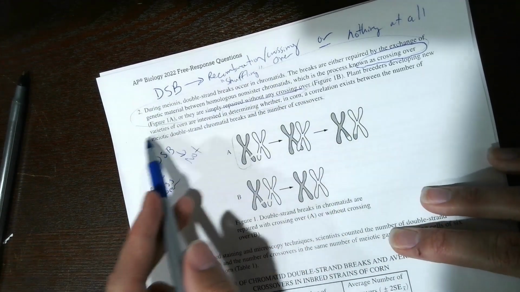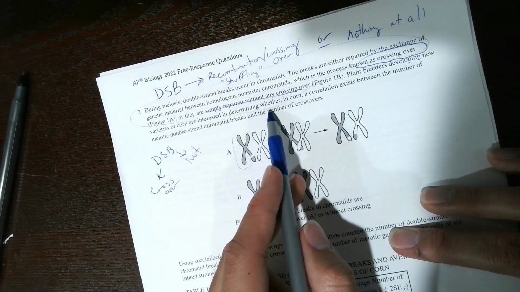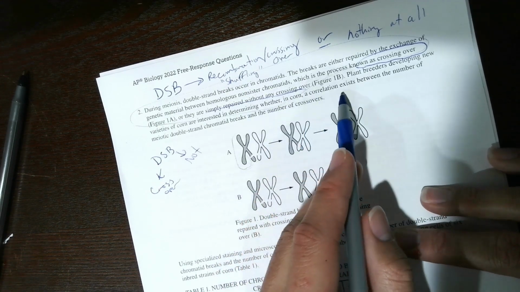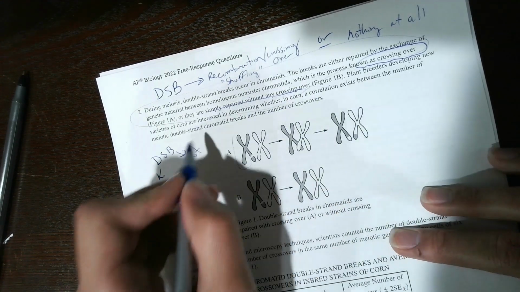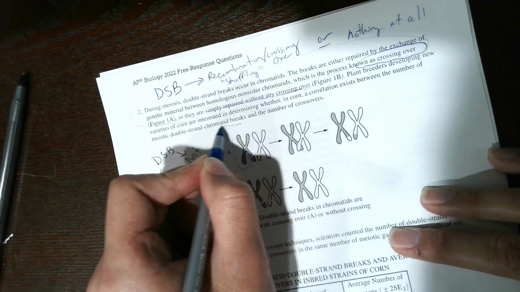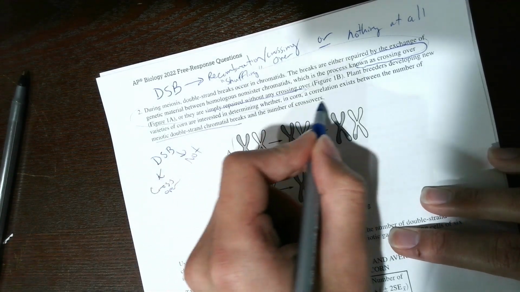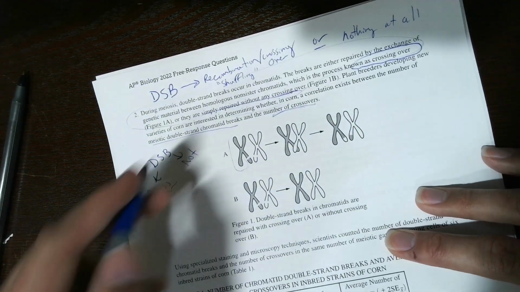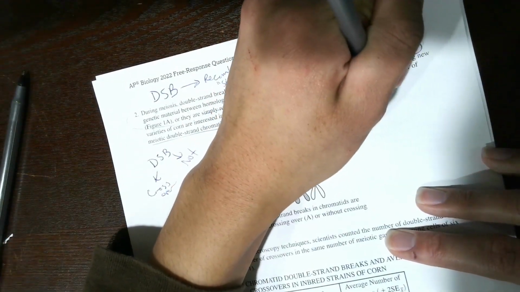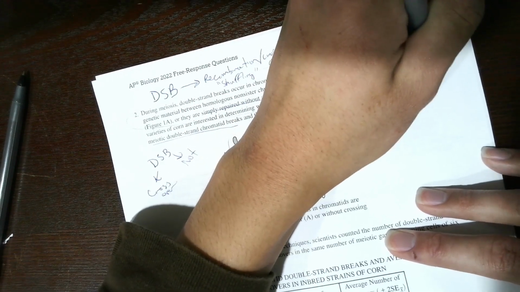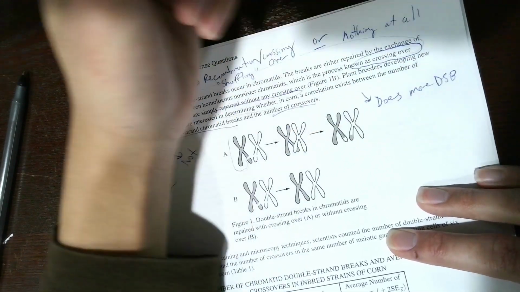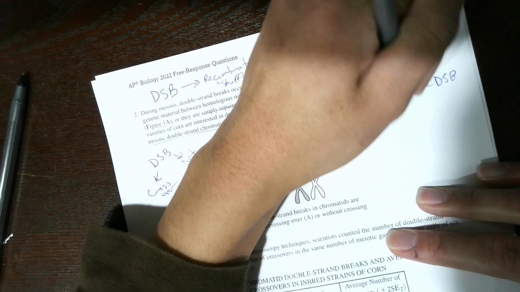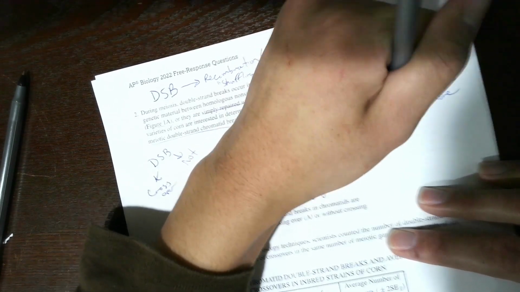Plant breeders are developing new varieties of corn and want to see if there's a correlation between the number of double-stranded breaks and the number of crossovers. So the question that they're asking is, do more double-stranded breaks cause more crossing over?